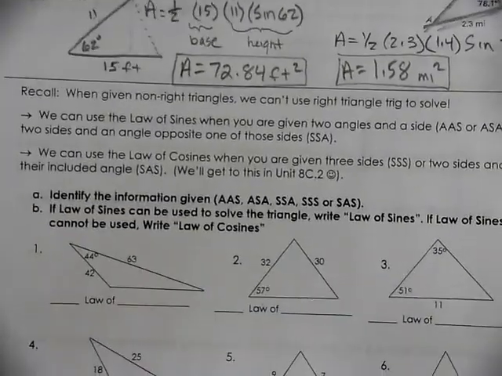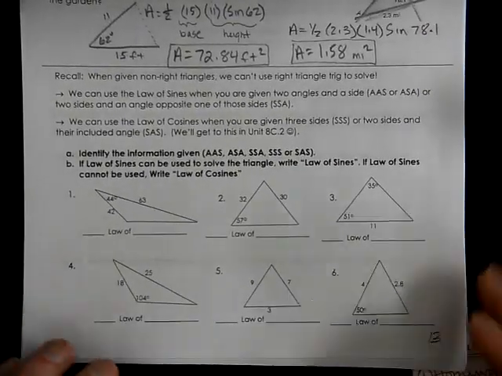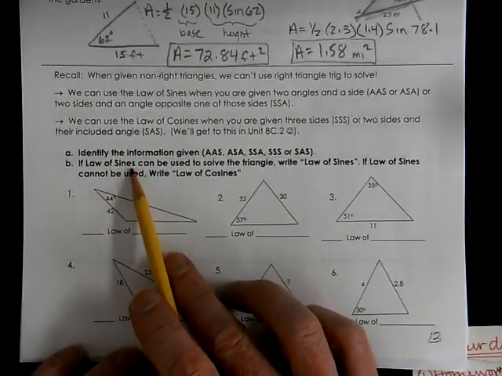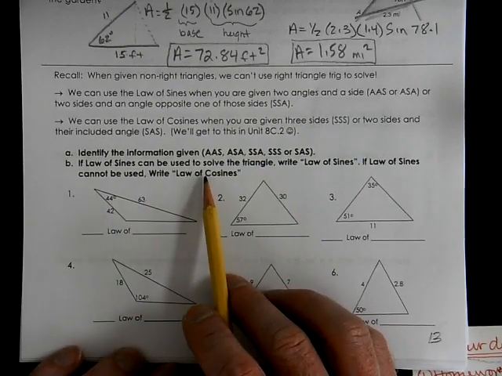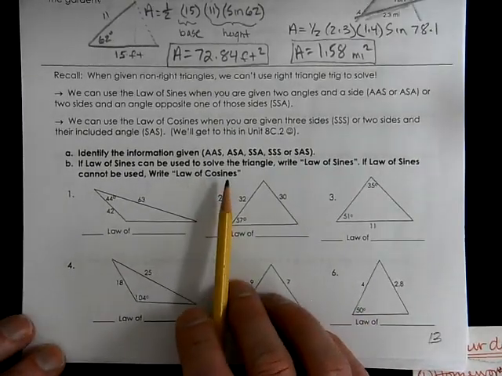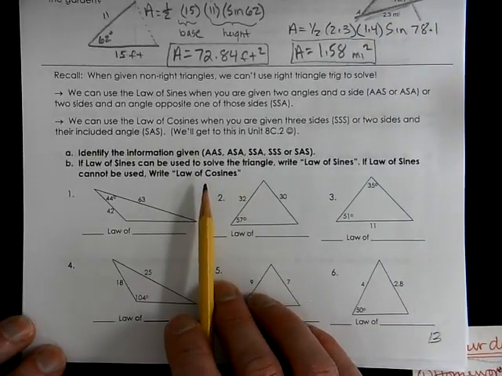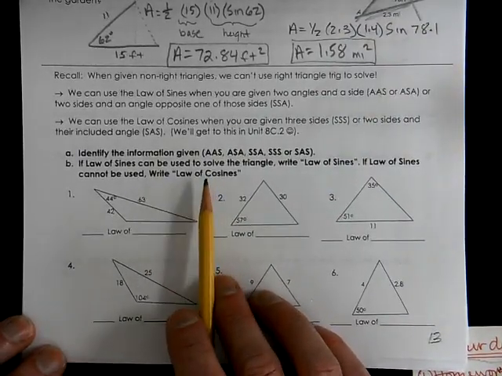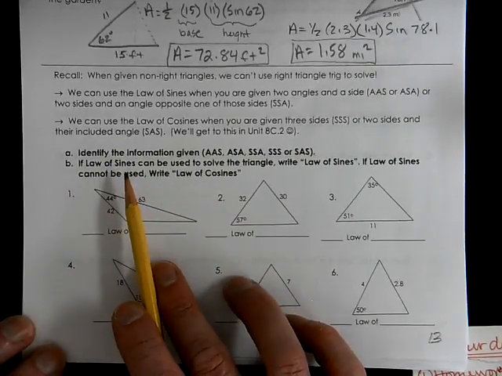All right, so now we're going to talk more about both situations, law of sines, and we're going to lightly discuss law of cosines. We're not going to go into the formula, we're not going to do calculations yet, but law of cosines is a different format, a different set of formulas, a little bit more complicated, that we can use to solve when law of sines doesn't work.